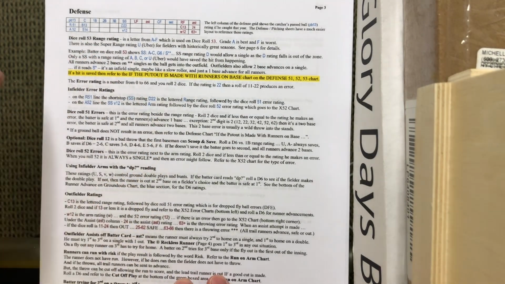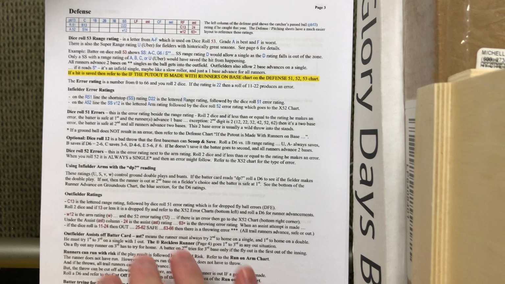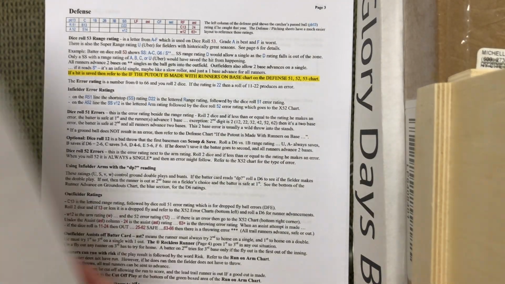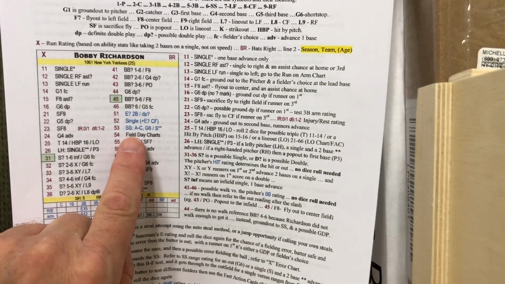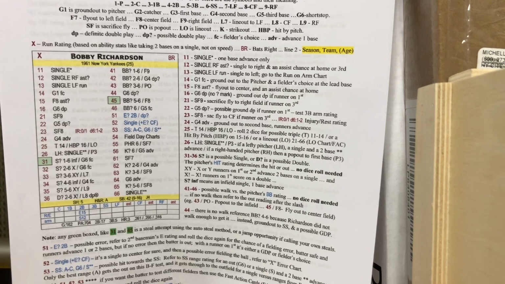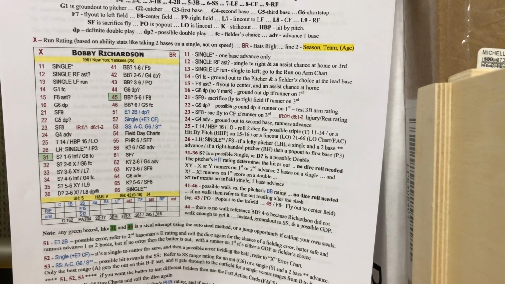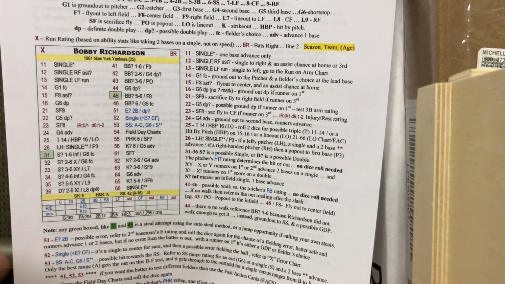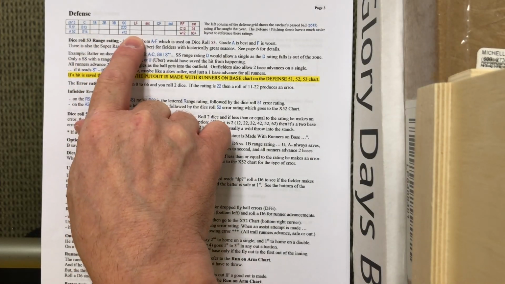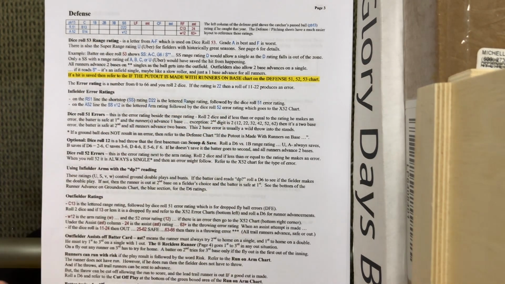Defense, same thing. You're going to have in the game certain opportunities, and again, if we go back to Bobby Richardson's card, there will be certain opportunities depending upon what you roll. For example, maybe you roll a 53, then you have an opportunity to hit the defense chart based on the player's defense where the ball is hit.